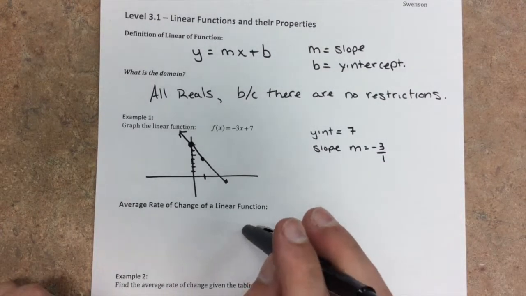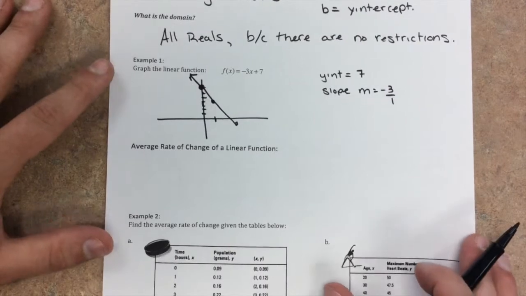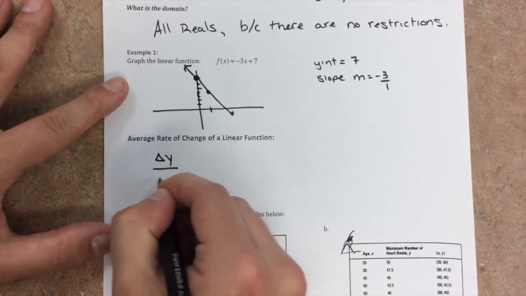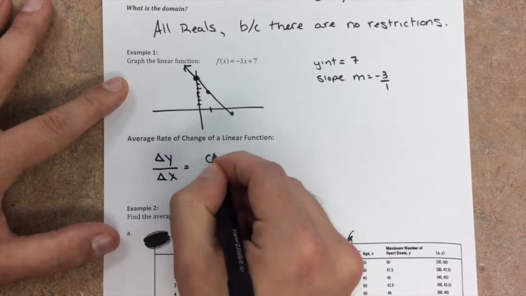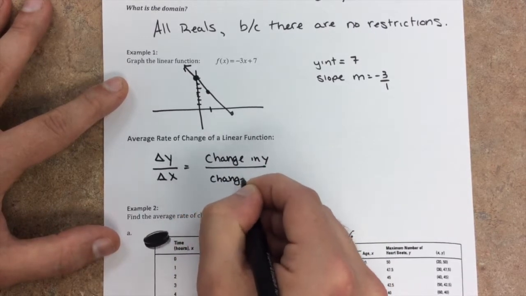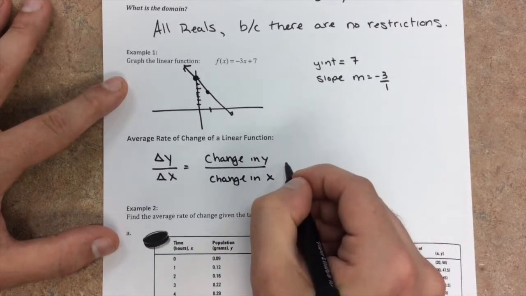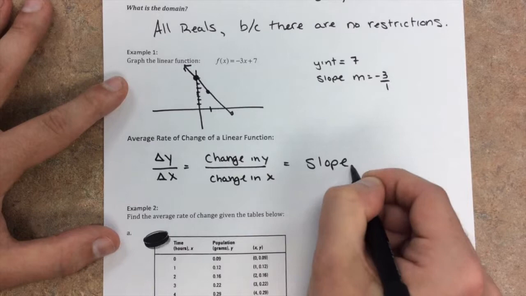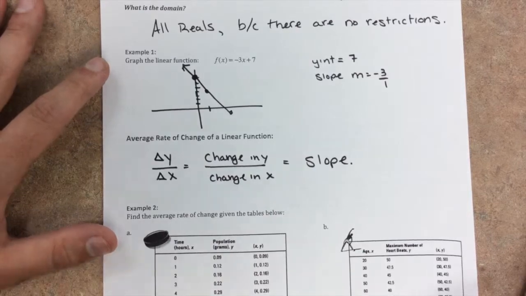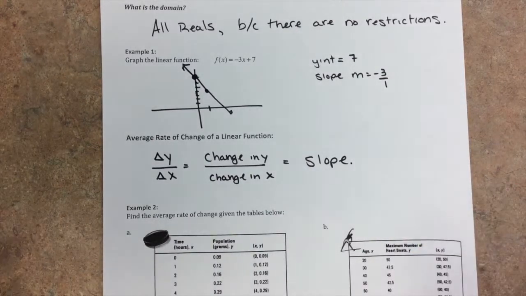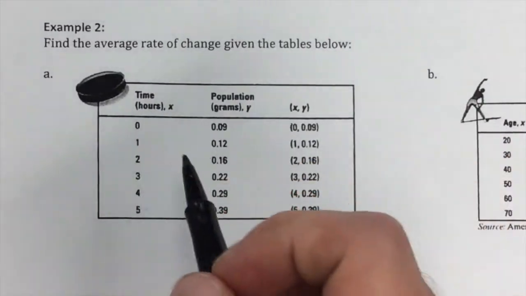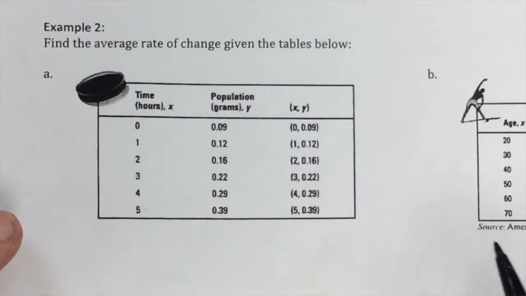Then, a callback to level 2: average rate of change of a linear function. Average rate of change, as we said before, is delta y over delta x, or the change in y over the change in x, which is a fancy way of saying slope. We can do this for a bunch of different functions to figure out the rate of change. So what does that look like looking at a table? Let's zoom in just a little bit so you can see this. How do you find the average rate of change given the table below?